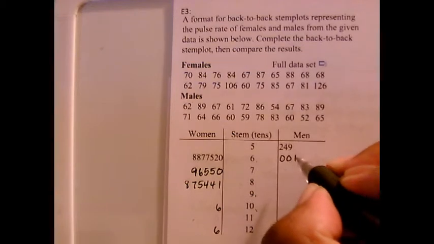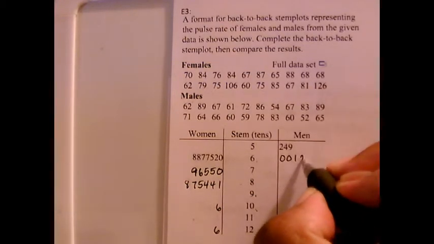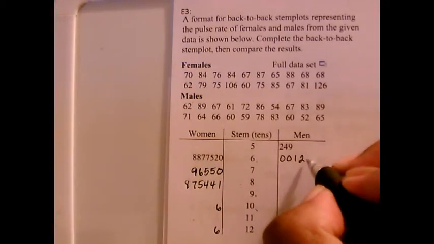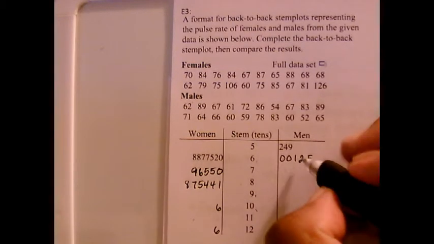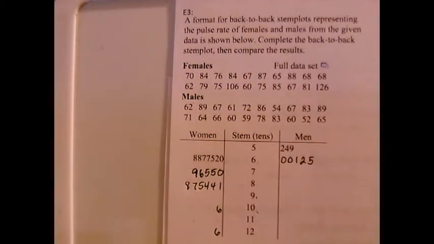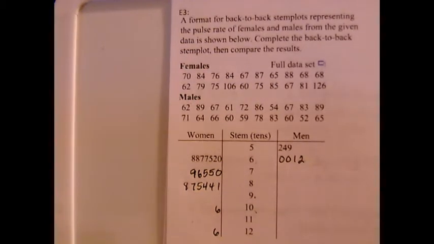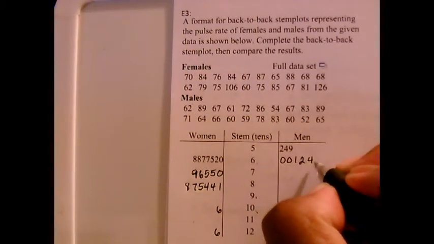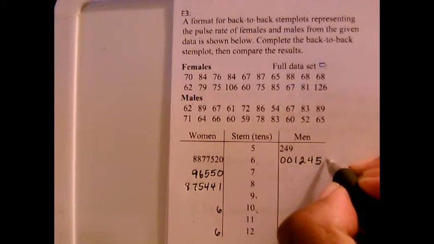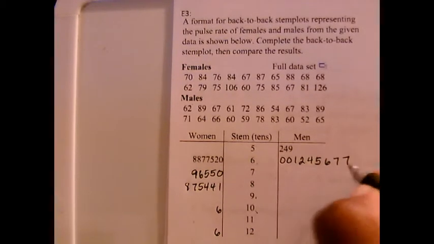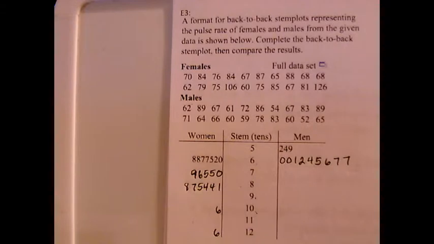A 61 is a 1. A 62, we'll put a 2 there. 64, I'm sorry, I'm missing that. And then 65. And then 66, and 2 numbers that are 67, so we put 2 sevens there.